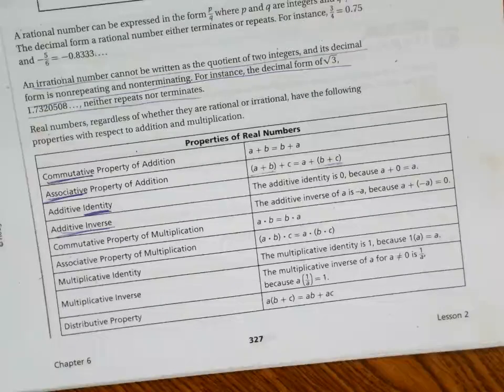Multiplicative identity. Any number times 1 is itself. Multiplicative inverse. Any number times its reciprocal is 1. So if I had 1/2 times the reciprocal, 2 over 1, I'd get 1. If I had 2/3 times its reciprocal, 3 over 2, I'd get 1. If I had 5/7 times 7 over 5, the reciprocal, the flip, then I'd get 1. Any number times its inverse is 1.